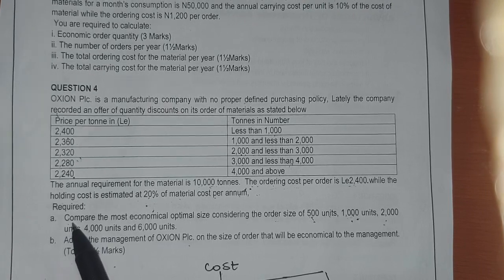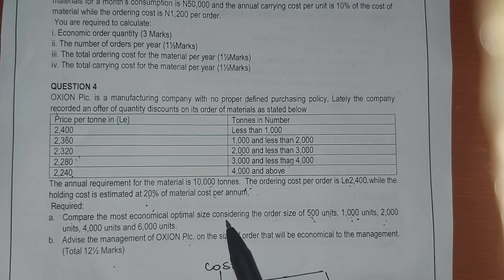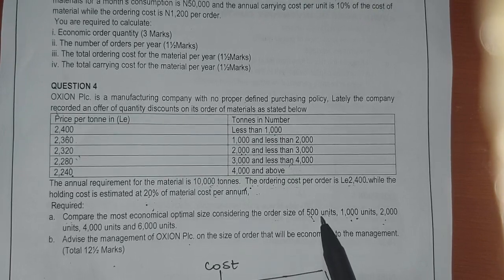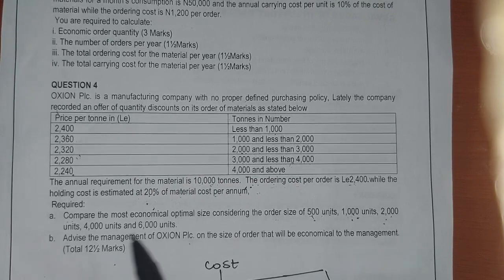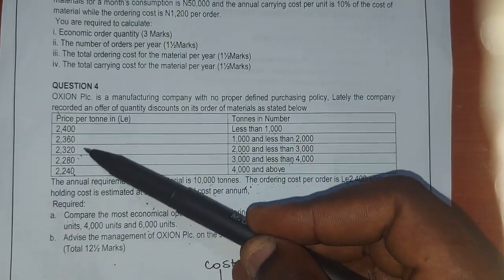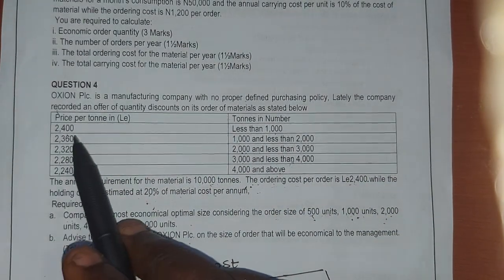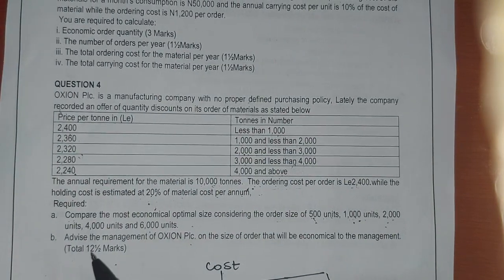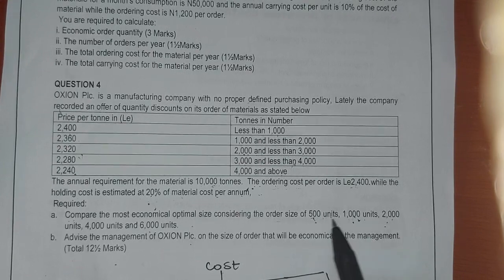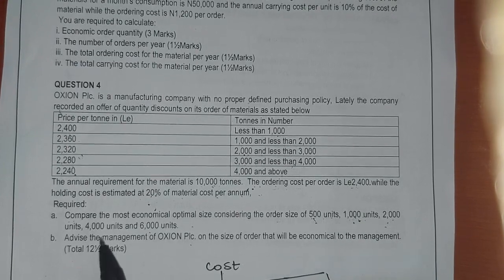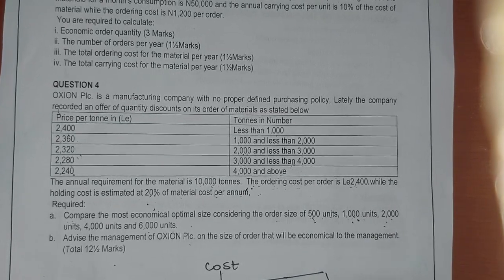You read from the requirement that says compare the most economic optimal size considering the order sizes of 500 units, 1,000, 2,000, 4,000, and 6,000. And you have been given the prices. So you need to make a decision to advise the management of Ozeon PLC which of these order sizes is the optimal. So go through the question.